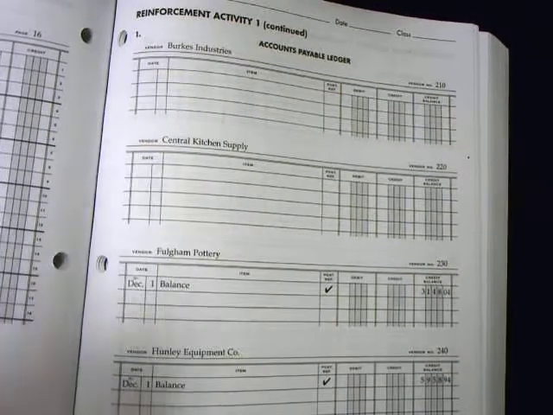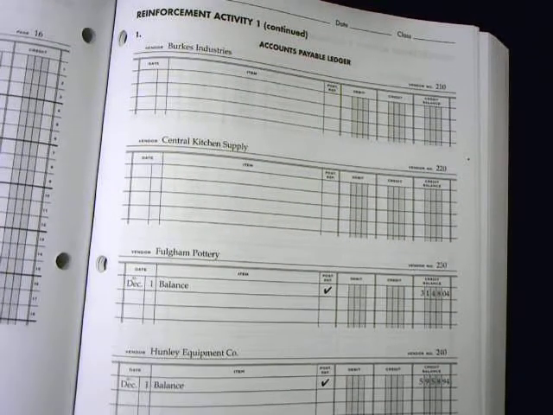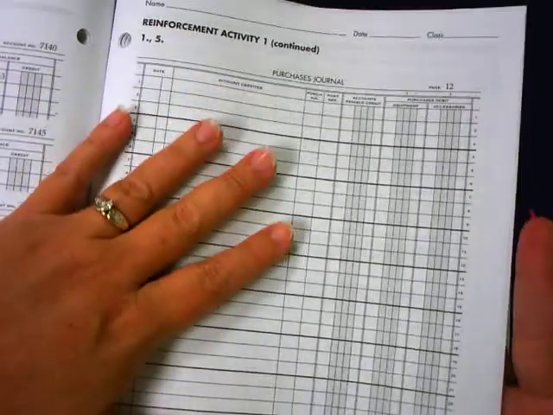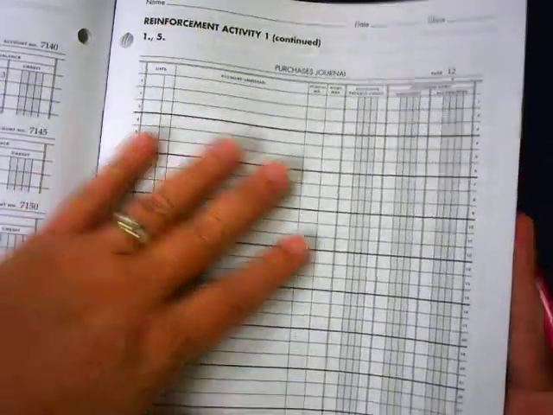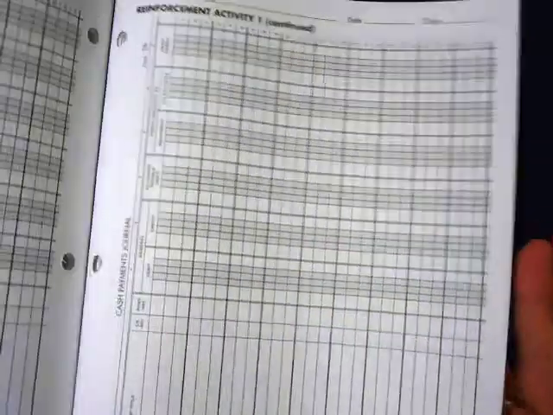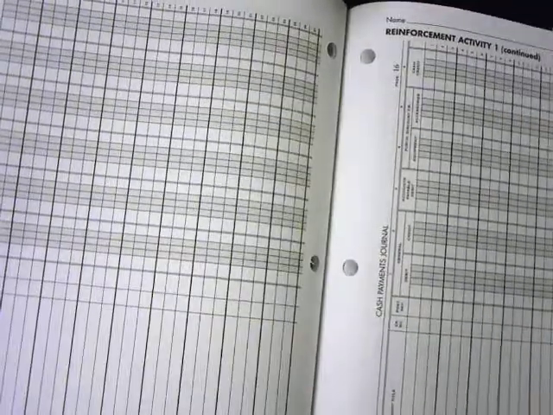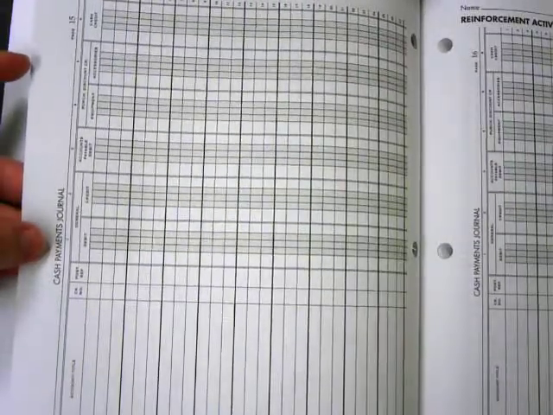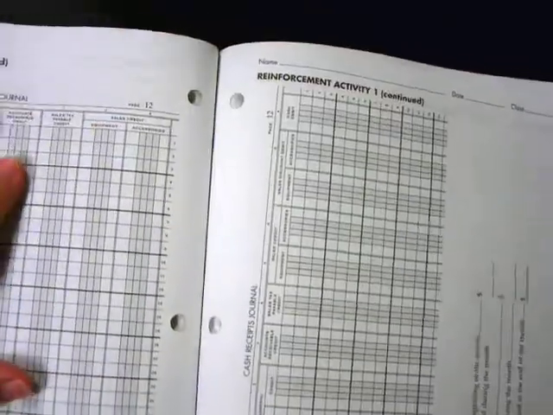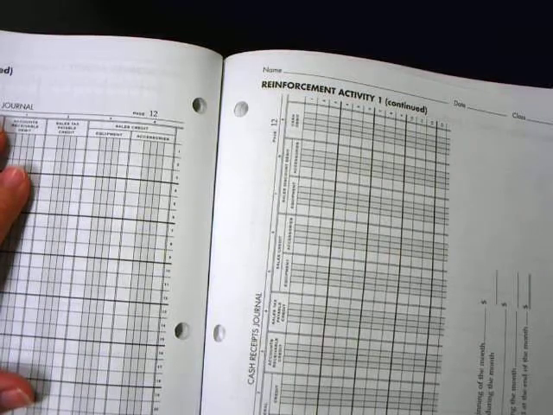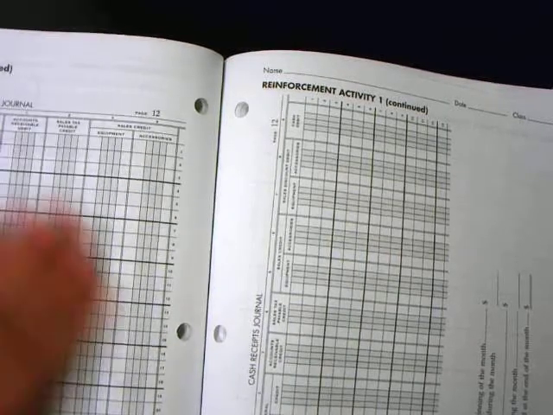and your general journal. Okay, so purchases, any purchase that we make on account will be purchases journal. Cash payments, anytime we make any kind of cash payment, mostly checks. Sales journal, anytime we make a sale on account. Okay, so remember the on account part.